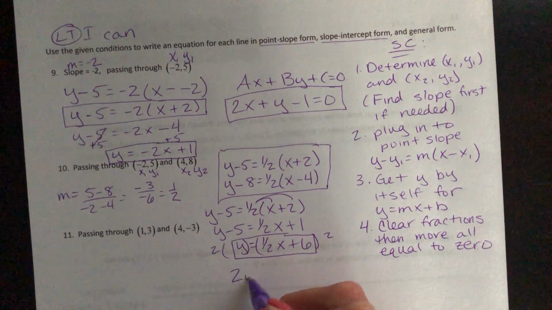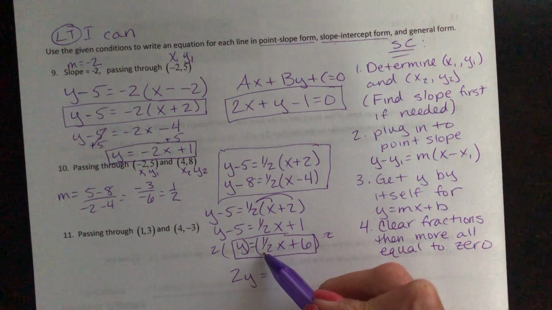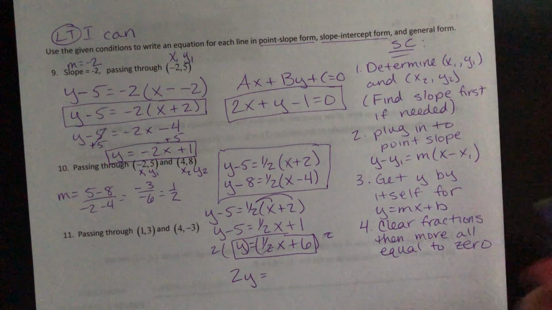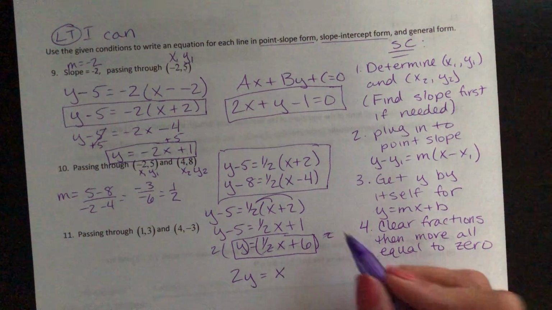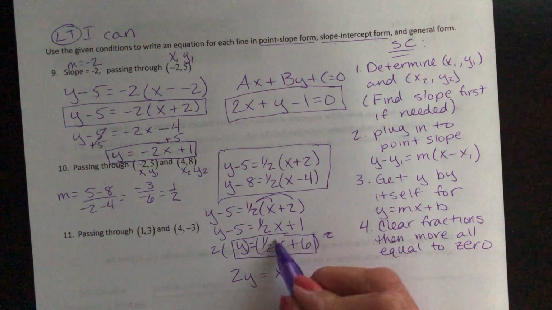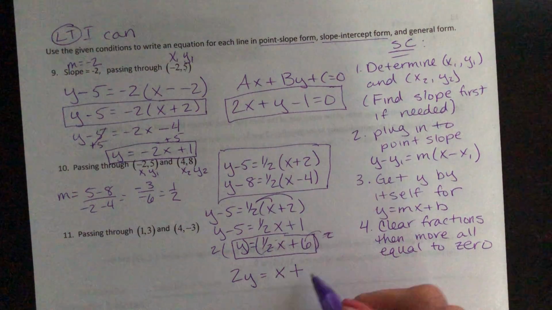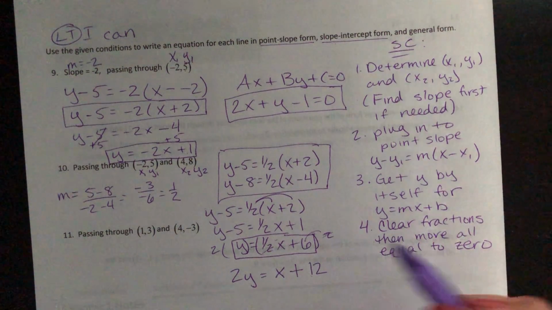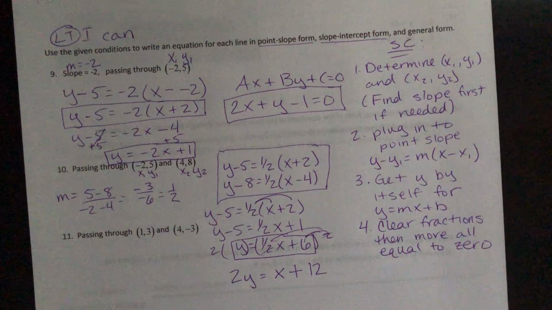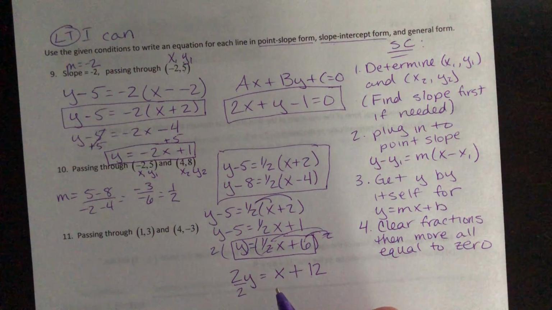But it would be 2y equals, and then those cancel out. So you just are left with x, and then plus 12 there. You got to distribute it. And then just divide everything by 2.